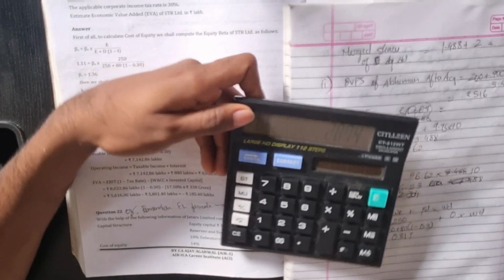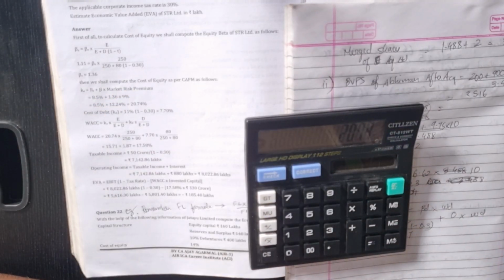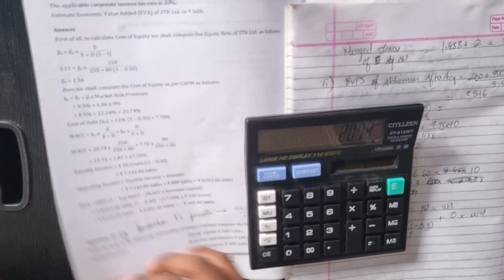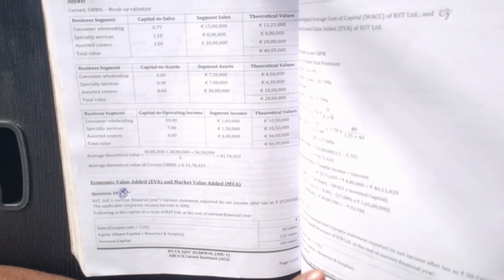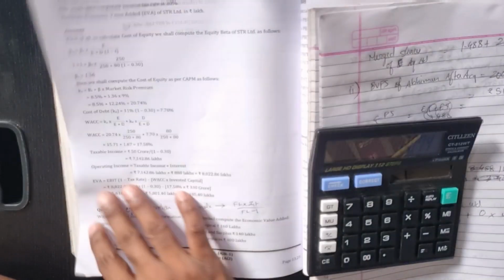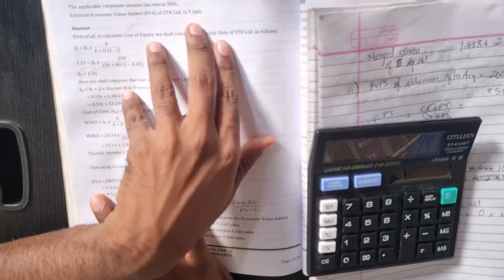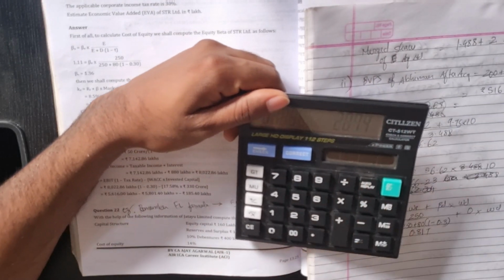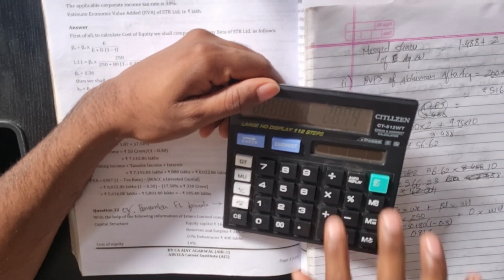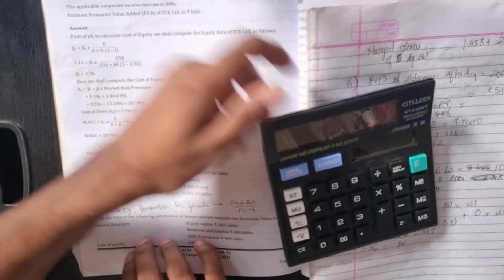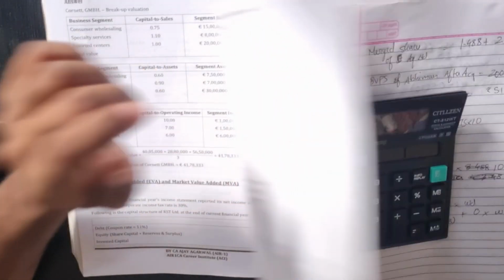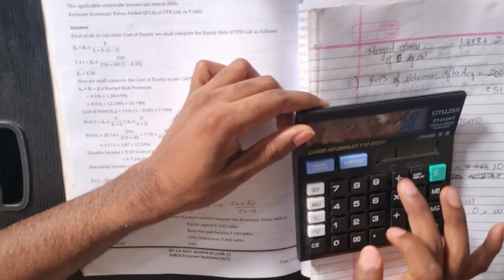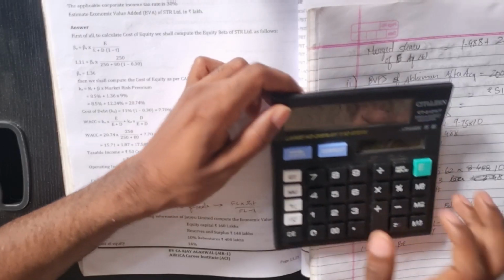Sorry, KE. Okay, so now we have to find what? Now we have to calculate EVA of the firm. To calculate EVA we need KO also. So 20.74 is my cost of equity, into 250 divided by 330. Here we'll take the total amount.